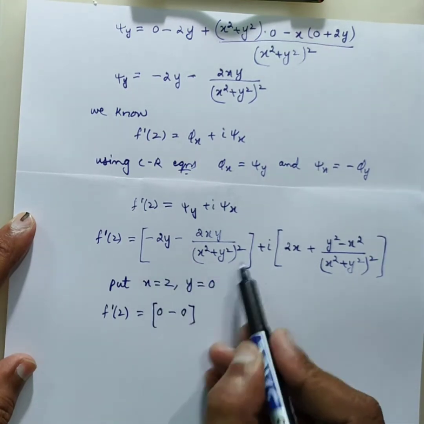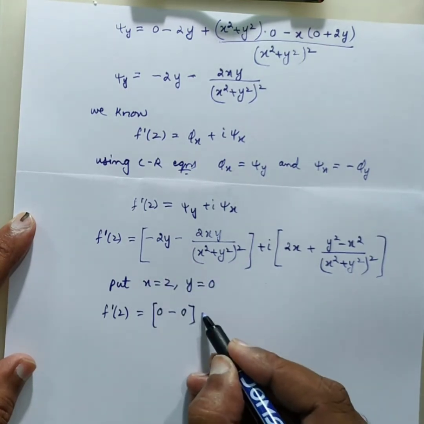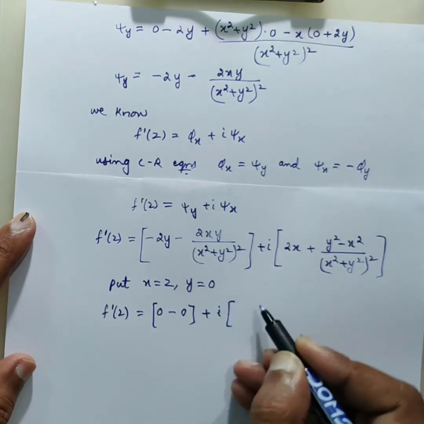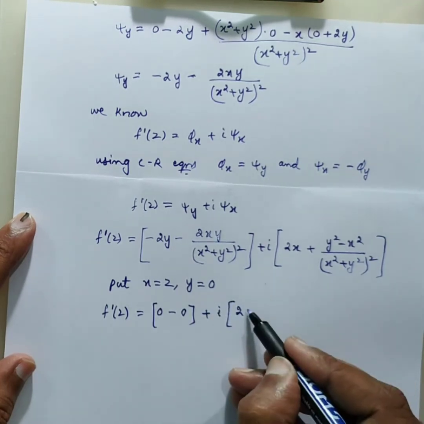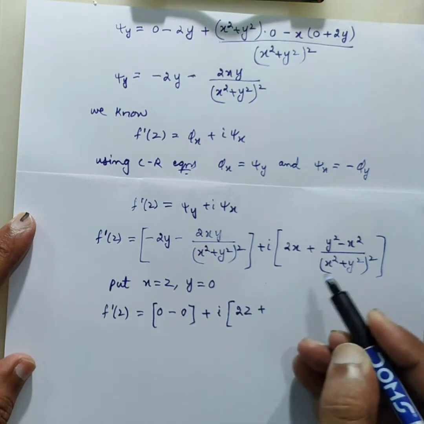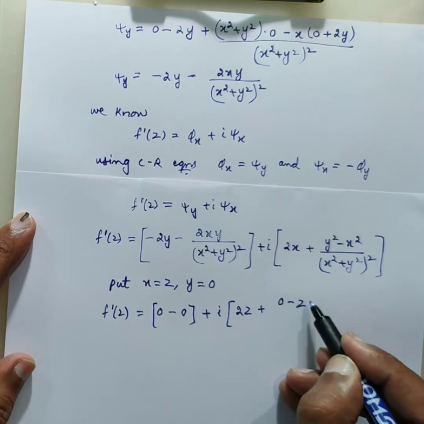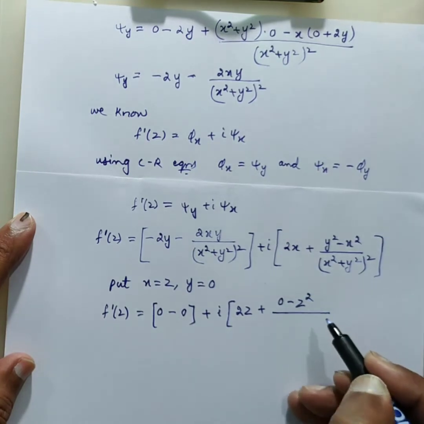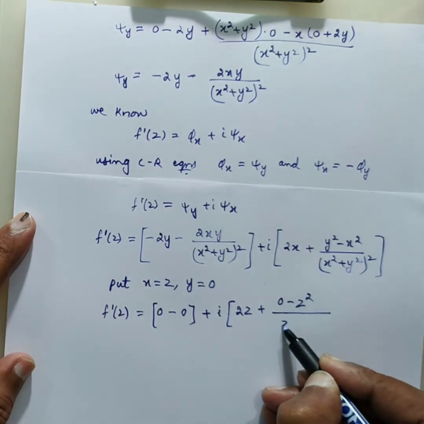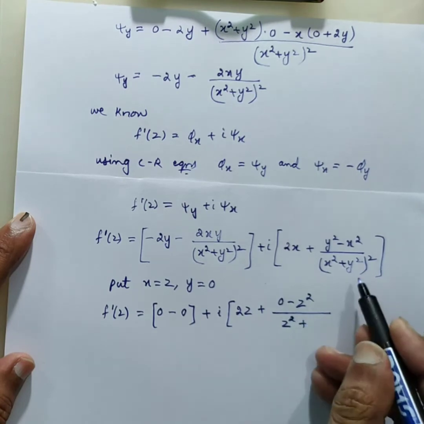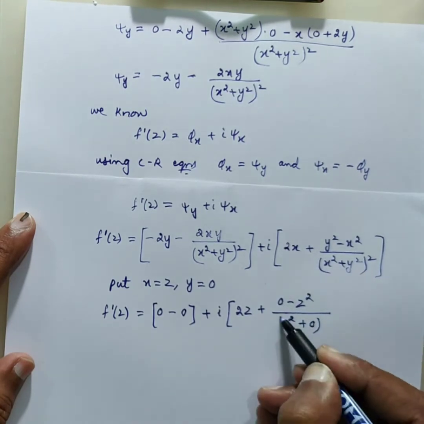So this complete expression will become 0, plus i into 2 times the x value z plus y value 0 minus x value z, so it is z square, divided by x value z, so z square plus y value 0, whole squared.